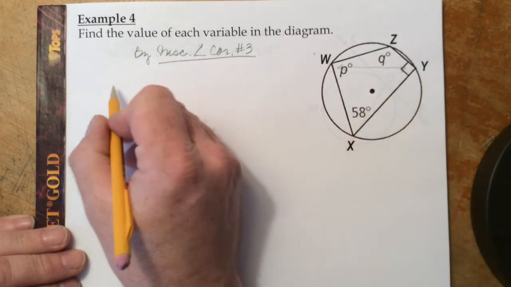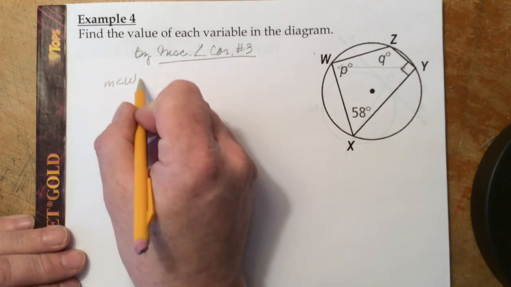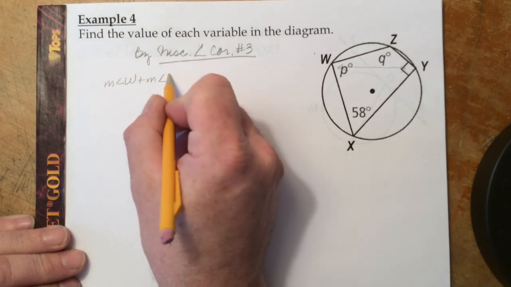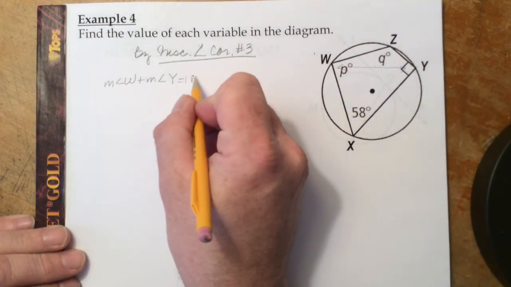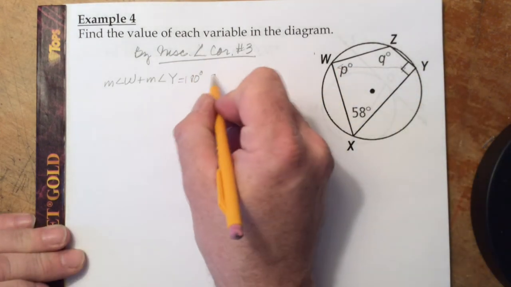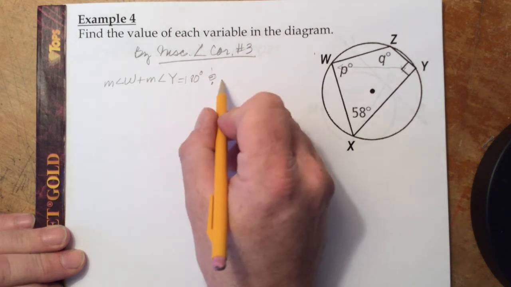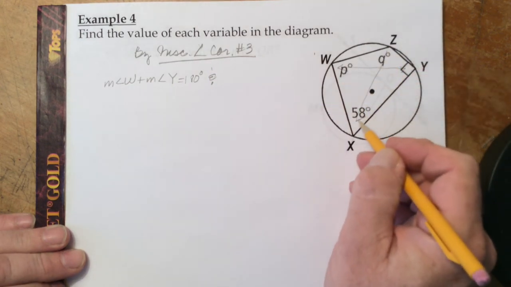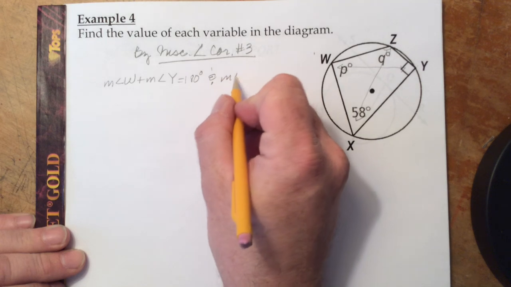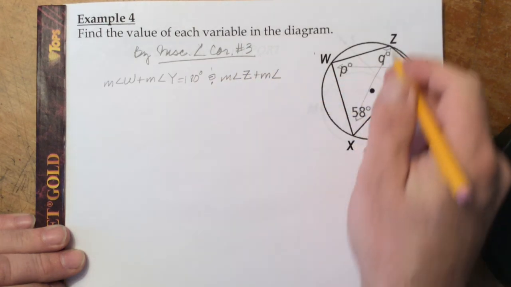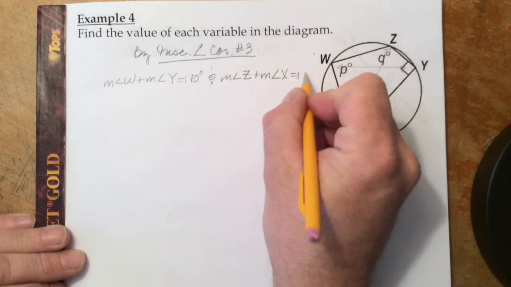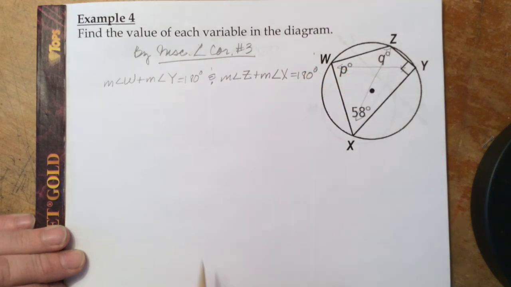So first of all, the measure of angle W plus the measure of angle Y, which is opposite, has to equal 180 degrees. And by the same corollary, the measure of angle Z plus the measure of angle X, its opposite angle, also has to equal 180 degrees.